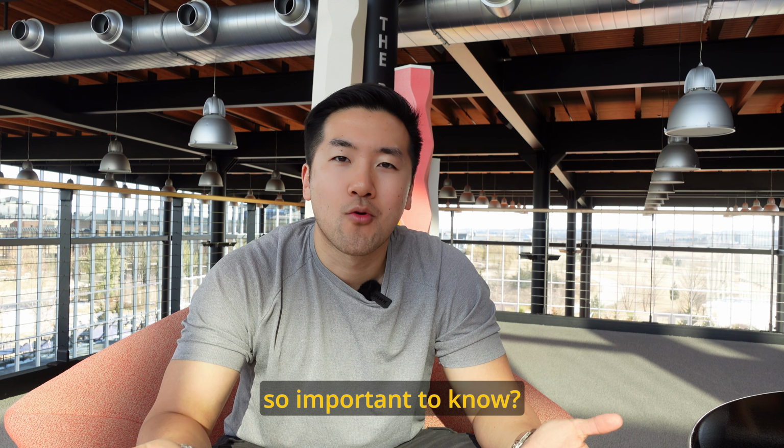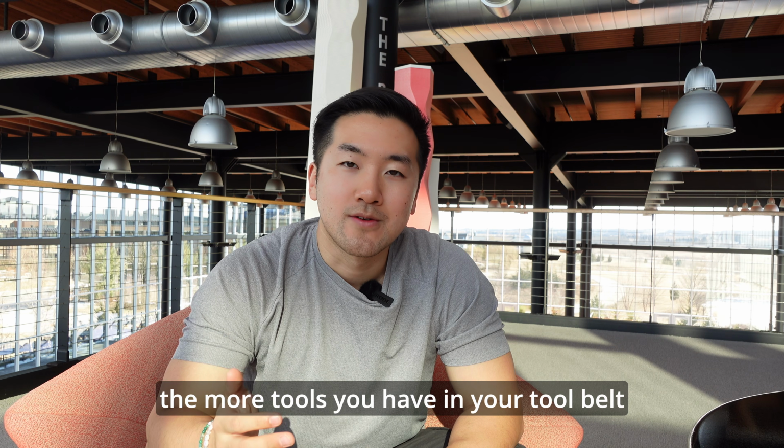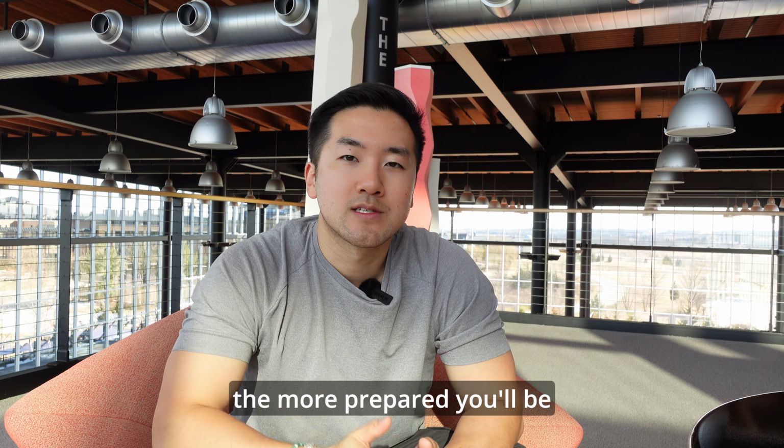So Max, why is Agile project management so important to know? Well, as a project manager, the more tools you have in your tool belt, the more successful you'll be. With the Agile methodology, it's another really useful framework, and it provides you with a structure for how to deal with these changes in a very methodical way.